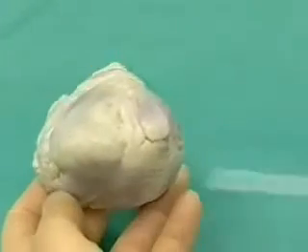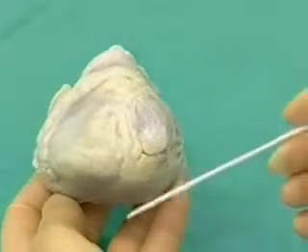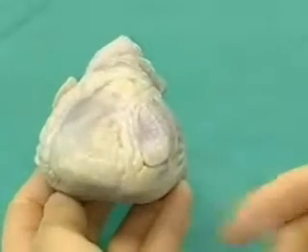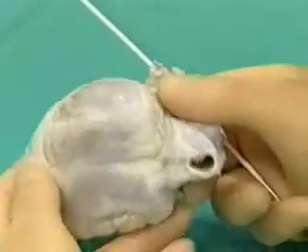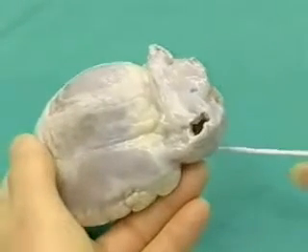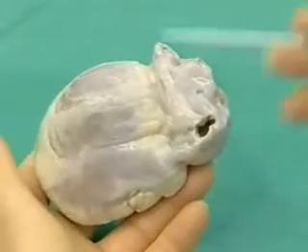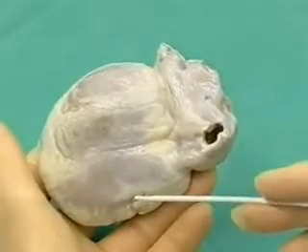Notice that the inferior part of the heart, the part looking down towards the feet, sits on the diaphragm. And if I turn the heart and show you this part, then this is also a very important area. You're now looking at the undersurface of the ventricular mass.